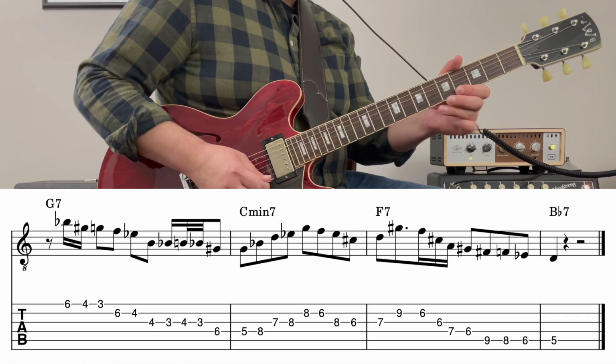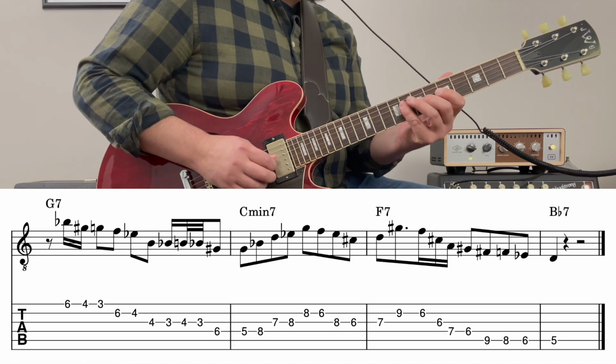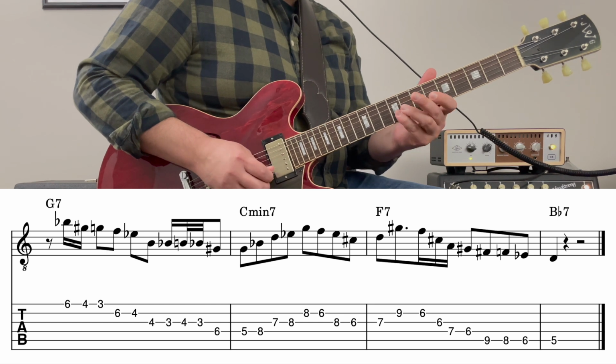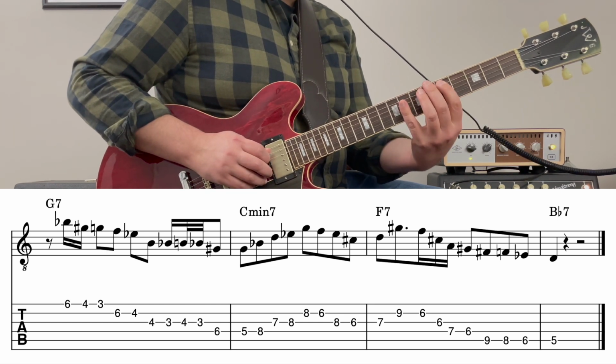So for this final example, we're going to use the altered dominant scale over the G7 chord and the F7 chord. So the altered dominant scale is something you can use to build extra tension over functioning dominant chords. The scale is root, flat 9, sharp 9, 3rd, flat 5th, sharp 5th, and flat 7th.